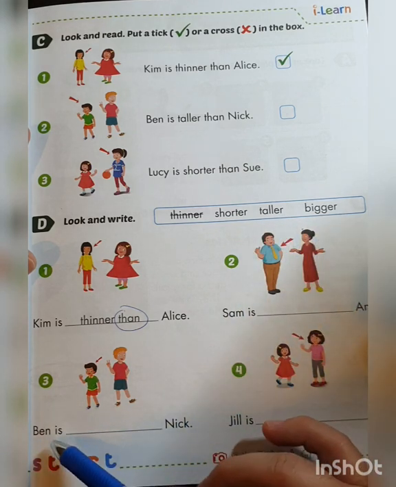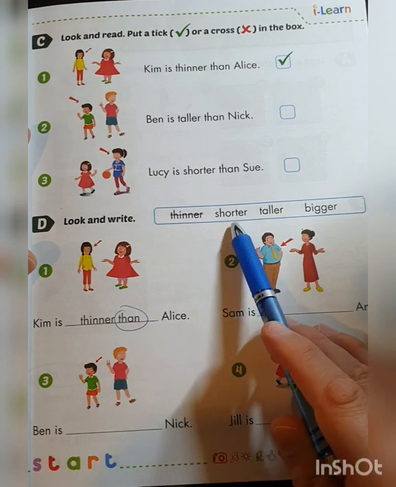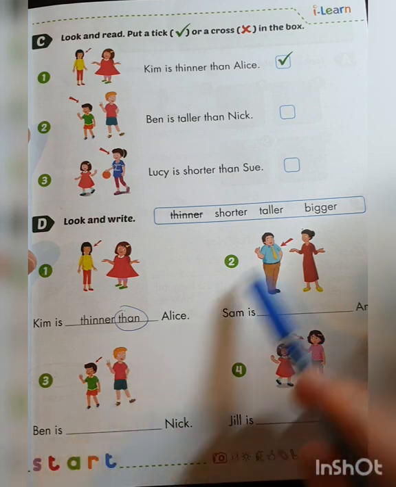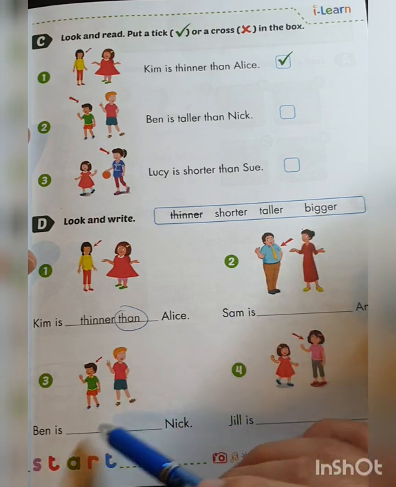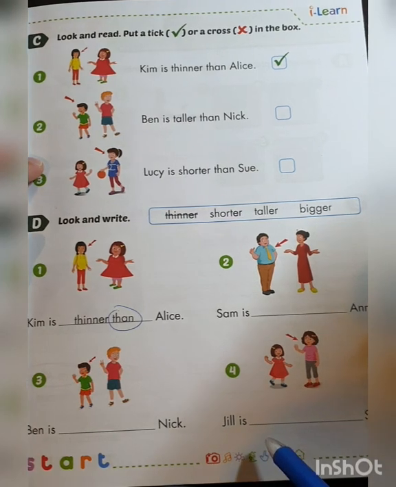Number 3, Ben is than Nick. Ben is shorter than Nick. Ben is taller than Nick. Ben is bigger than Nick. Which one? And lastly, number 4.